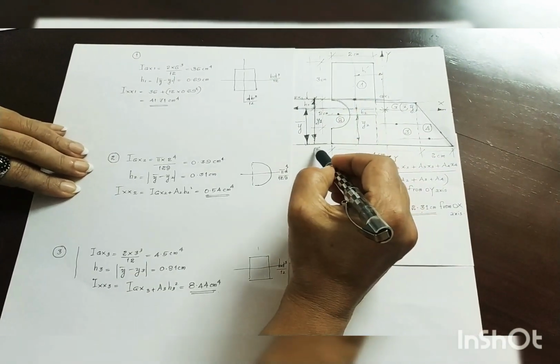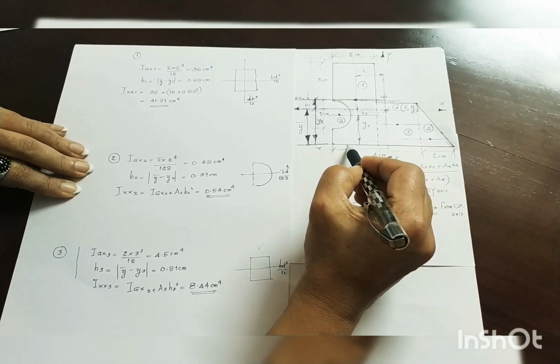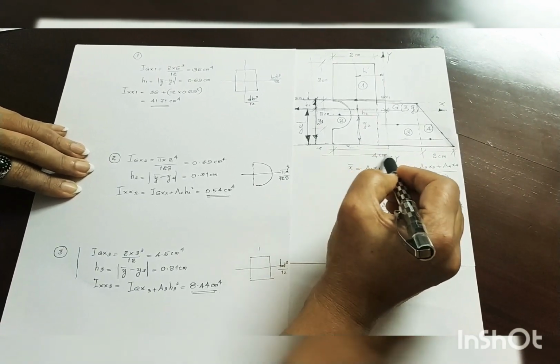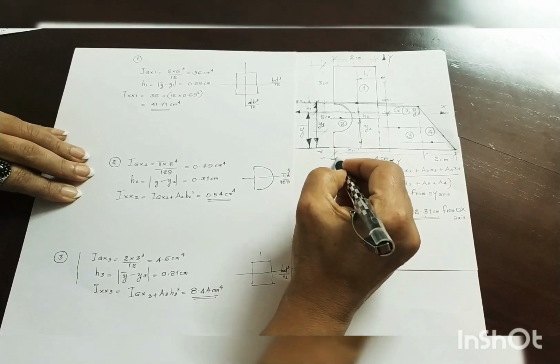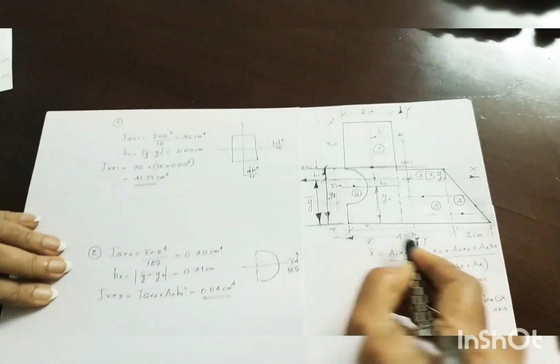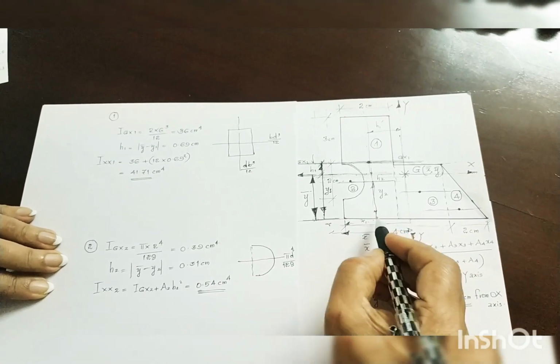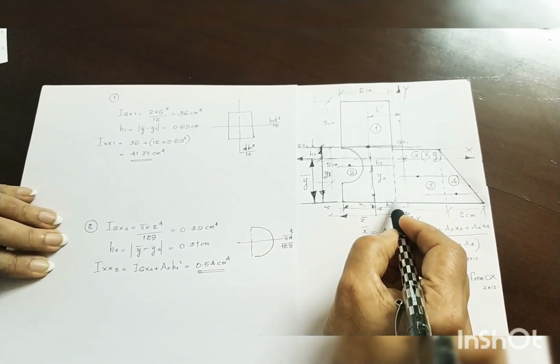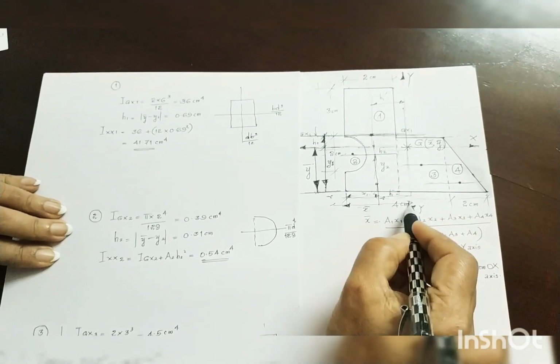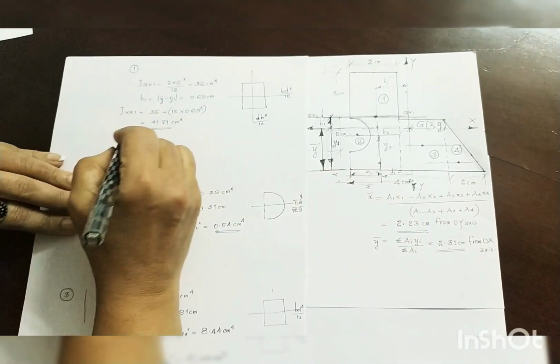And since this distance is x1 and this distance is x bar, just like what we have seen earlier, the parallel distance h1 dash is absolute value of x bar minus x1.